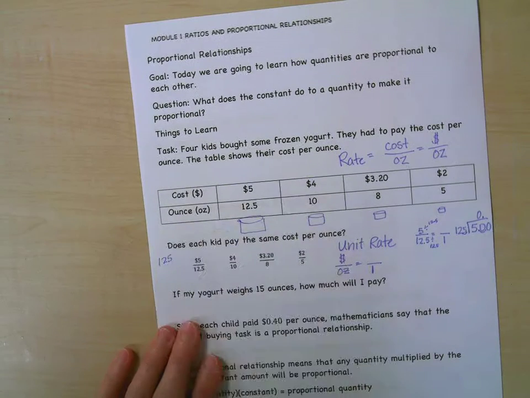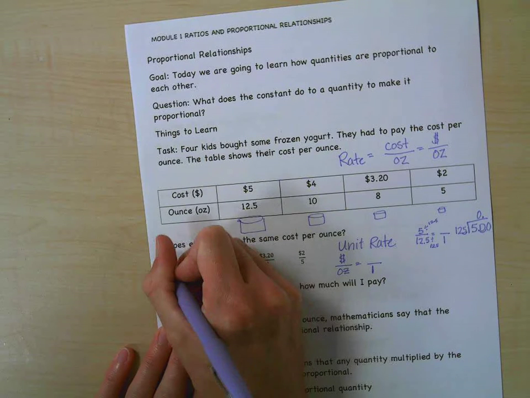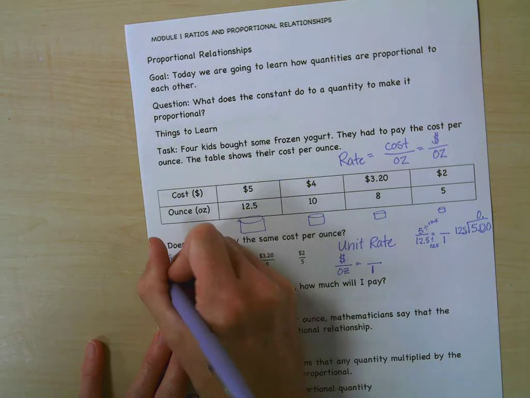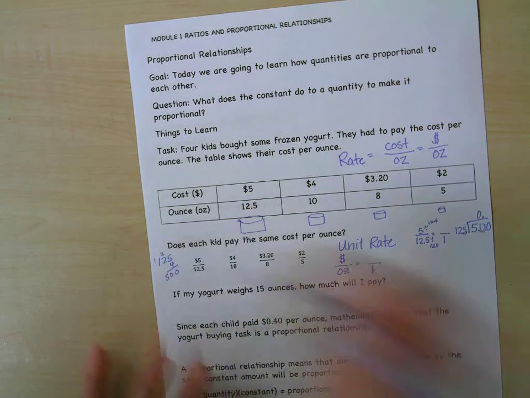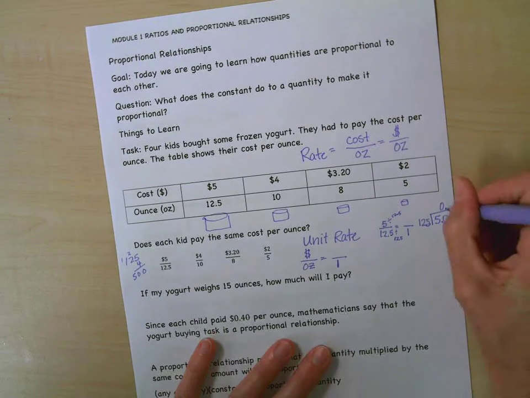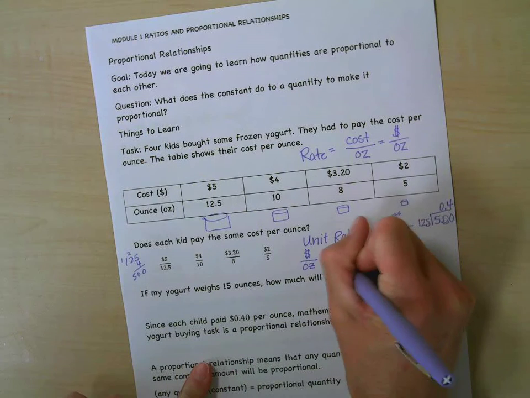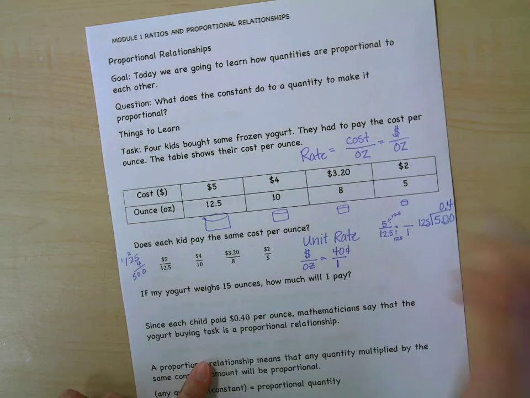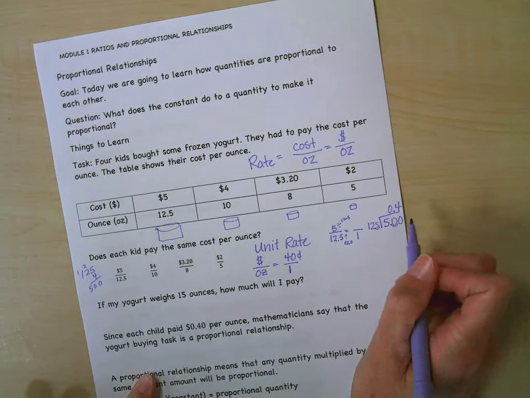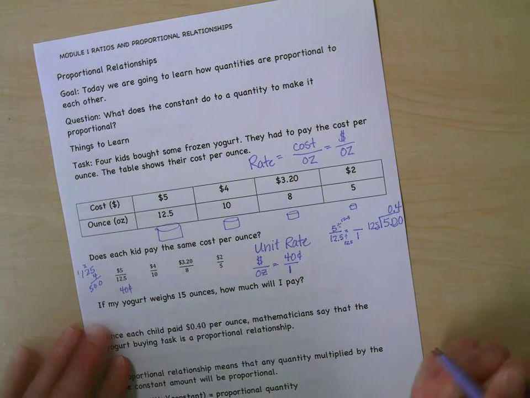Let's try 4. 5 times 4 is 20. Regroup the 2. 4 times 2 is 8, 9, 10. 4 times 1 is 4, plus 1 is 5. We found it. So 125 goes into 500 4 times. So the cost per ounce for this one is 40 cents, because 0.4 is 4/10, and if you have 4 dimes, that's 40 cents. So this one is 40 cents per 1.